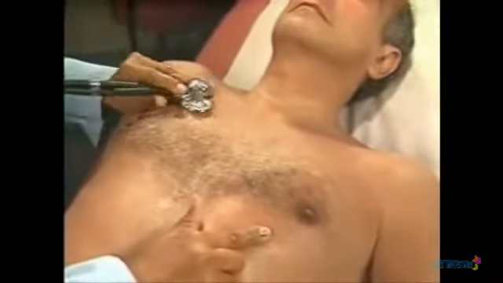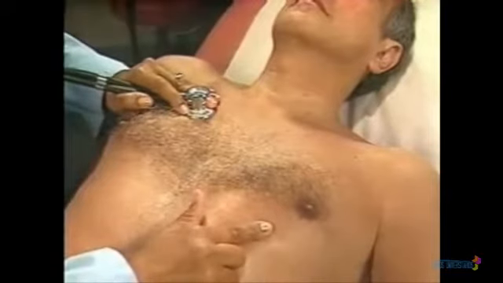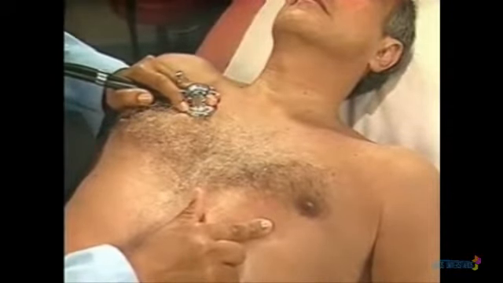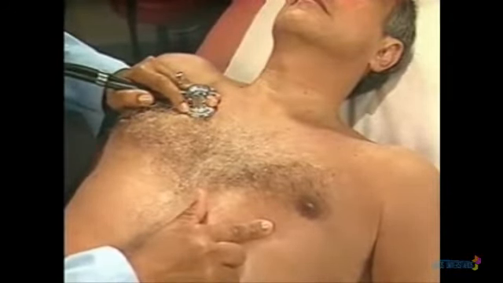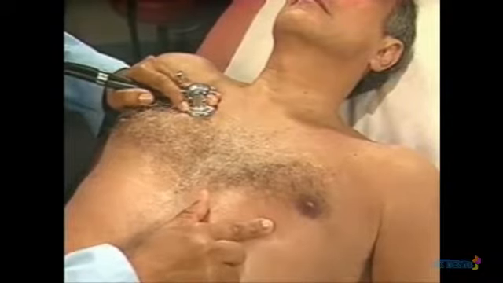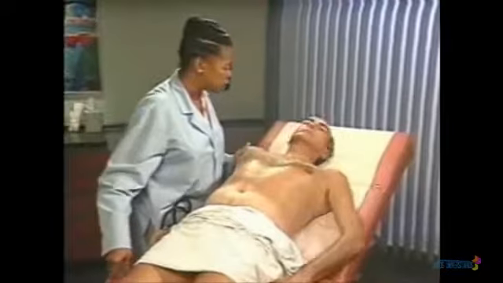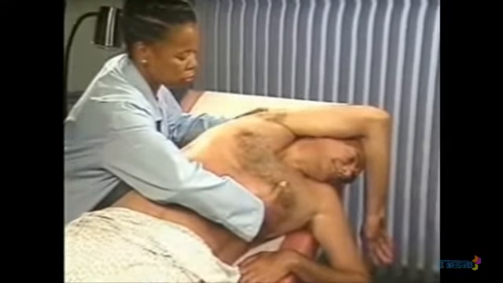To estimate the duration of the apical impulse, feel it as you listen to the heart sounds with a stethoscope. The normal impulse may last through the first 2/3 of systole, but not longer. Please turn over to your left side. If you can't feel the apical impulse, ask the patient to roll partly onto his left side and try again.